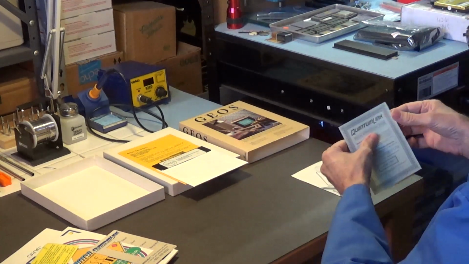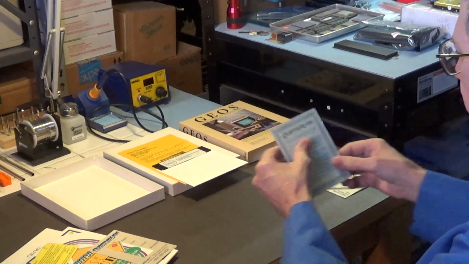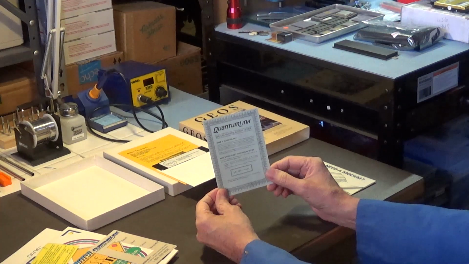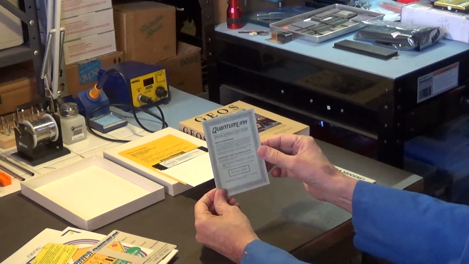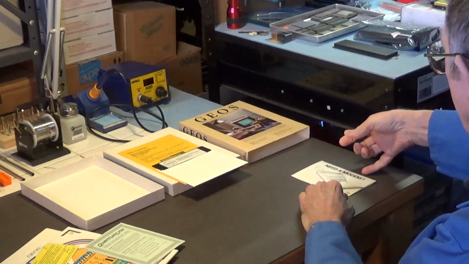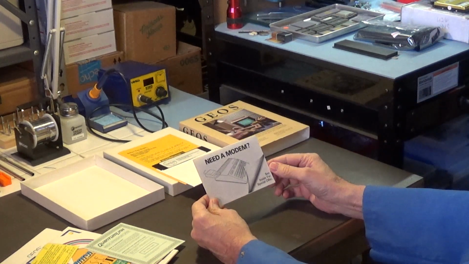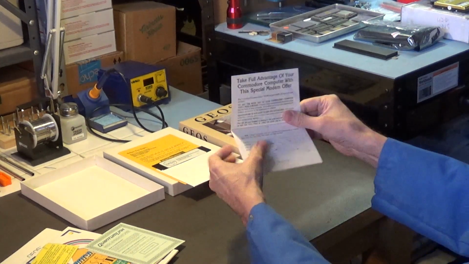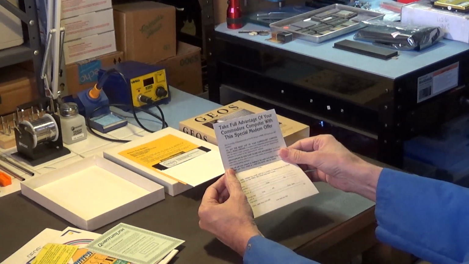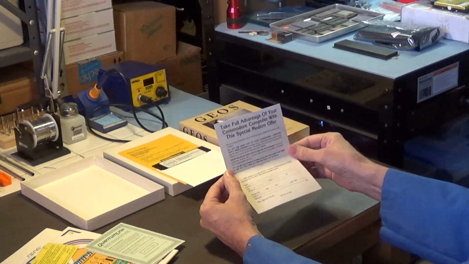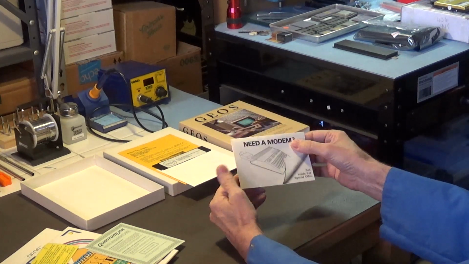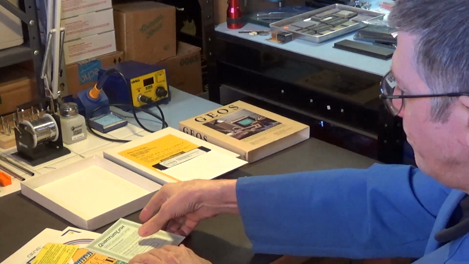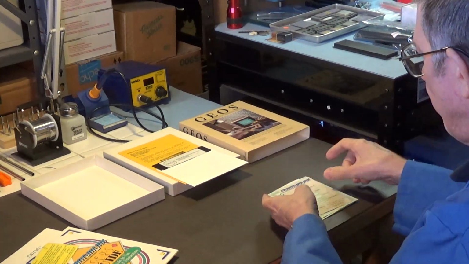And then we have Quantum Link special introductory offer, some kind of a code, and of course need a modem? See inside for special offer. Alright, see inside. Okay, take full advantage of your Commodore computer with this special modem offer. Okay, well, they really wanted you to get into telecommunications, huh? Quantum Link. Alright.